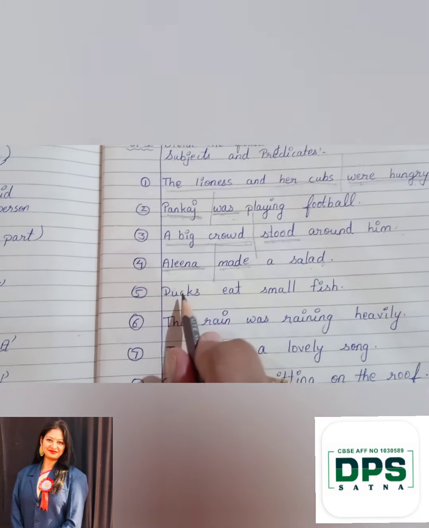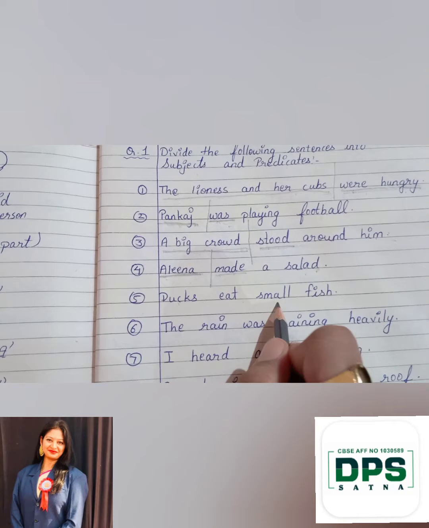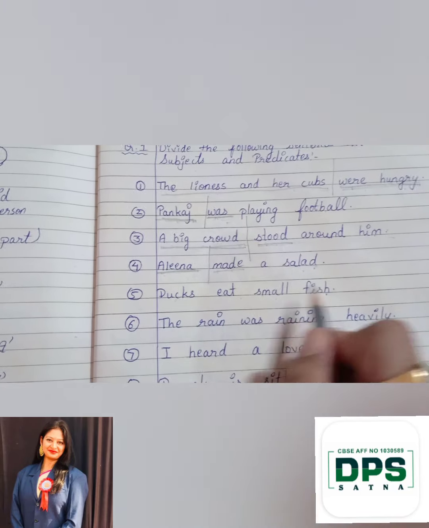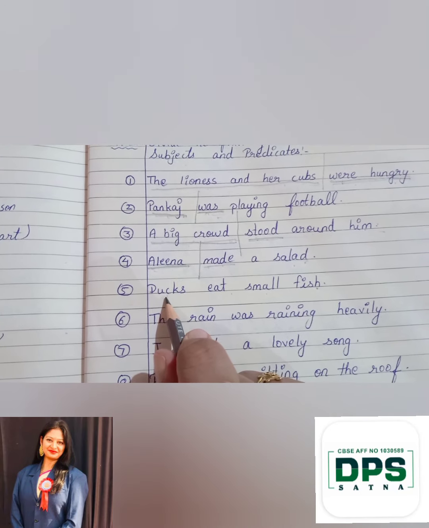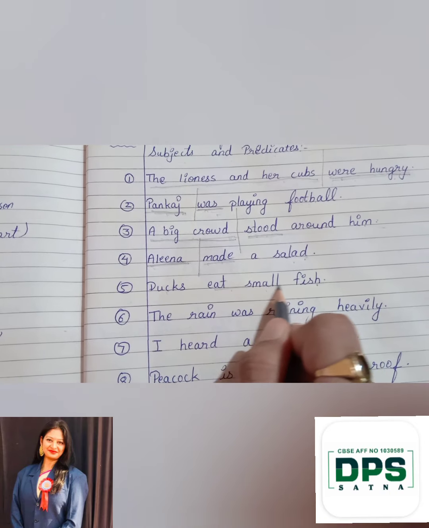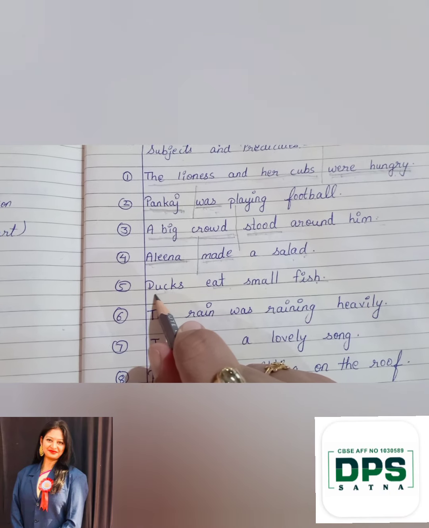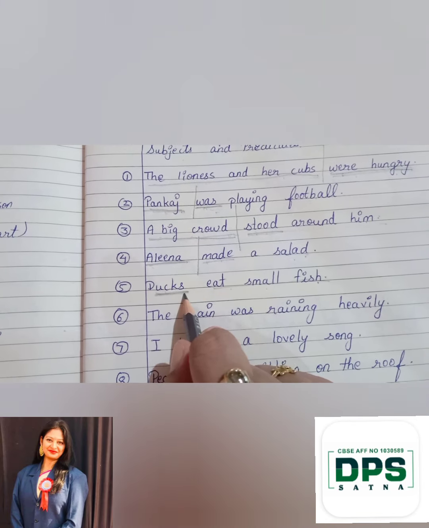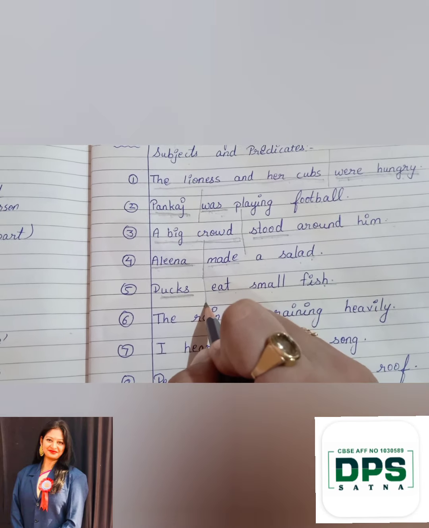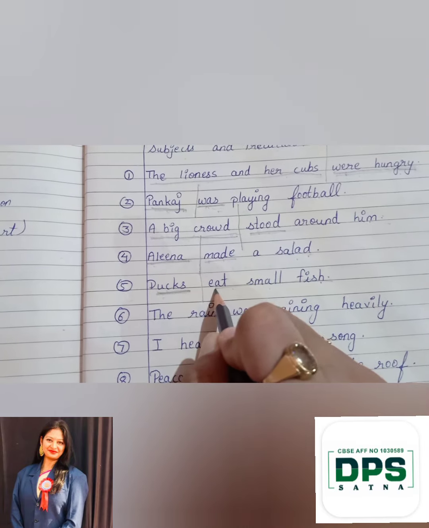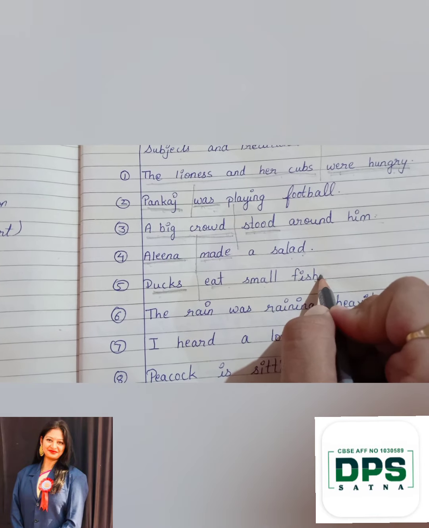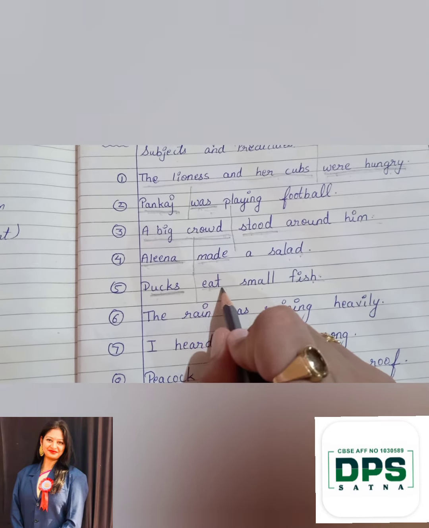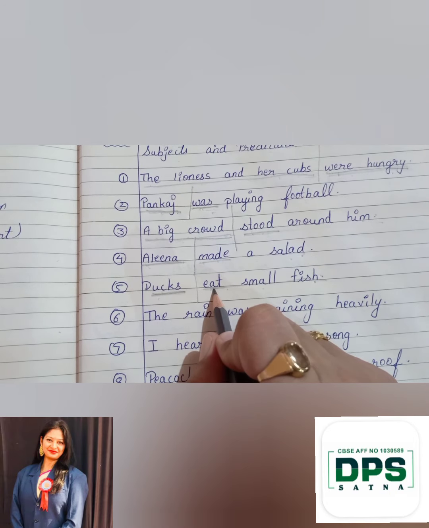Next is ducks eat small fish. Predicate is eat small fish. And what is your subject? Subject is ducks. We are talking about ducks. So ducks is your subject. And eat small fish is your predicate because eat is your verb.